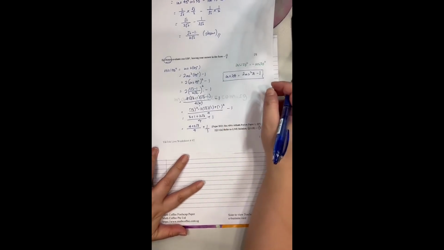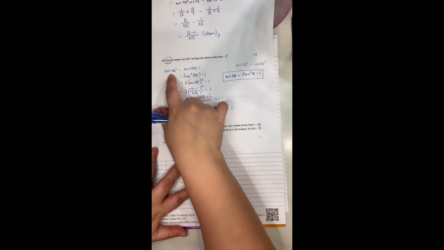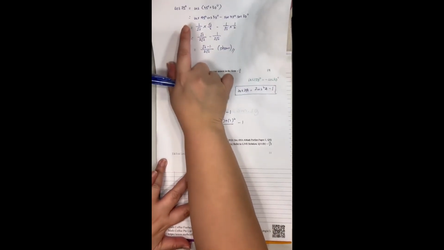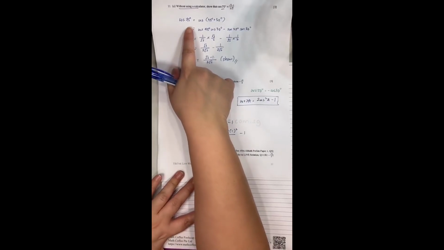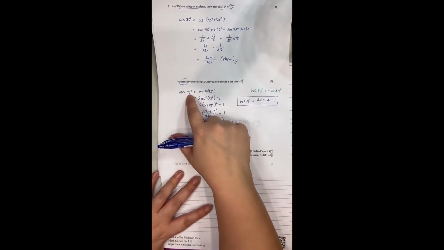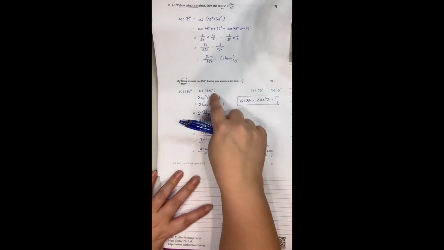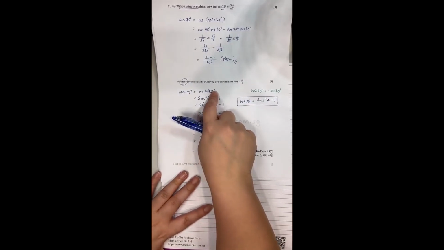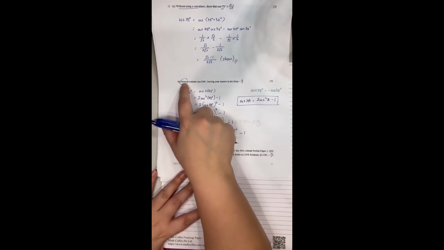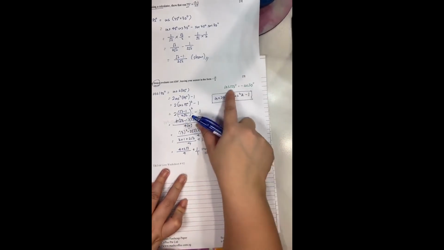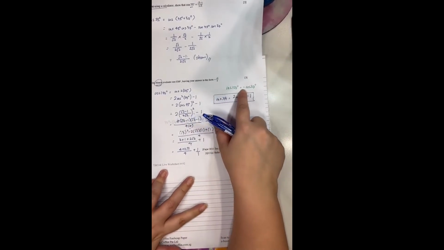How do you know when you have to use double angle? In this case, because I want to make use of 75, the only way to change 150 making use of 75 is using double angle. So if this question never said hence, I would actually do this form, because cosine 150 is minus cosine 30, and cosine 30 is a special angle. I can straight away get my answer.